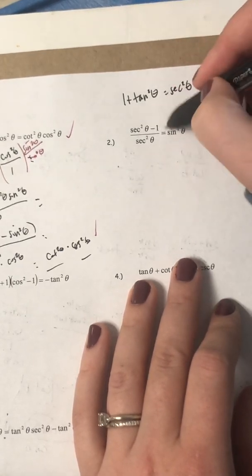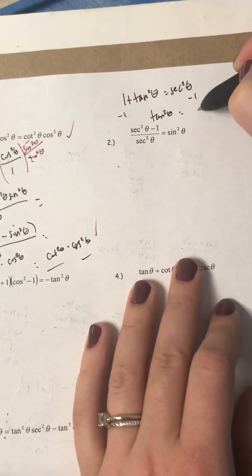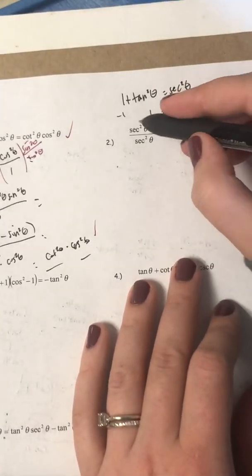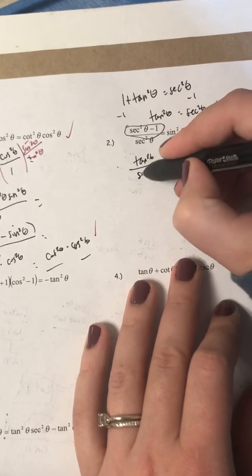So this looks like secant squared minus 1, so minus 1. So then I know tangent squared equals secant squared minus 1. So I can replace secant squared minus 1 with tangent squared.